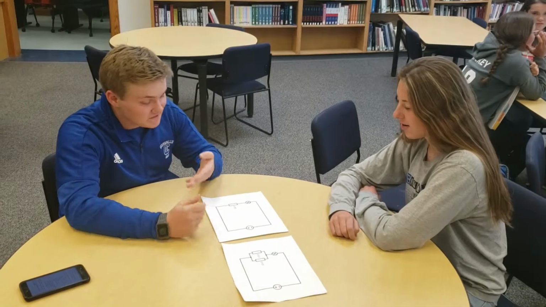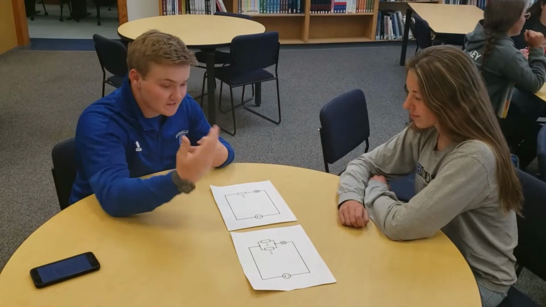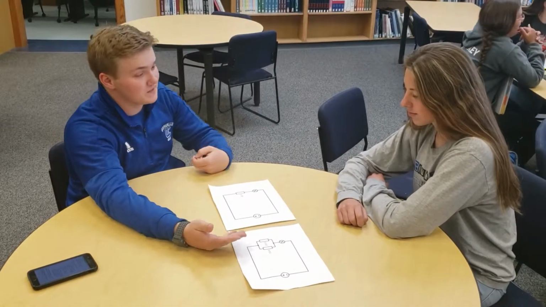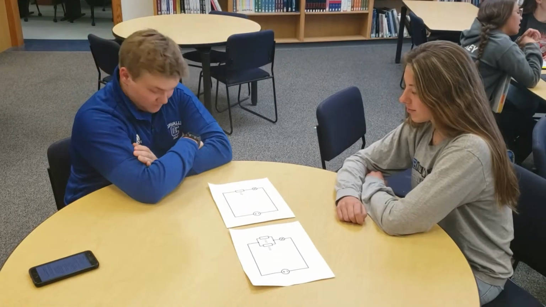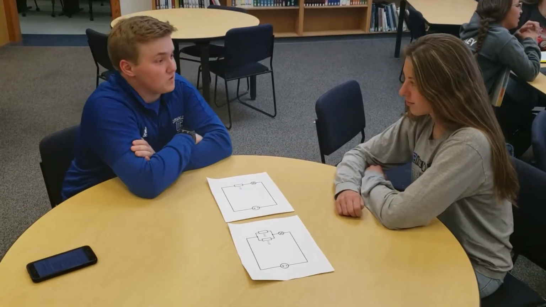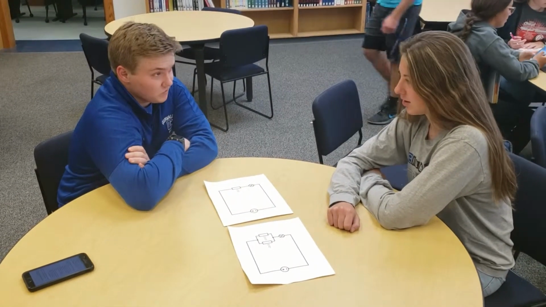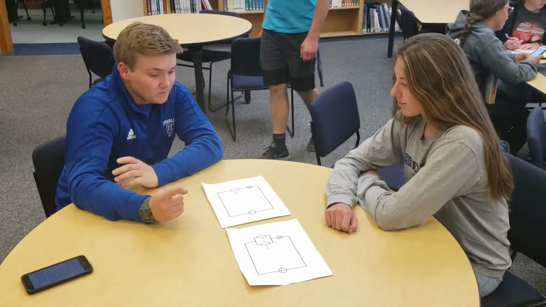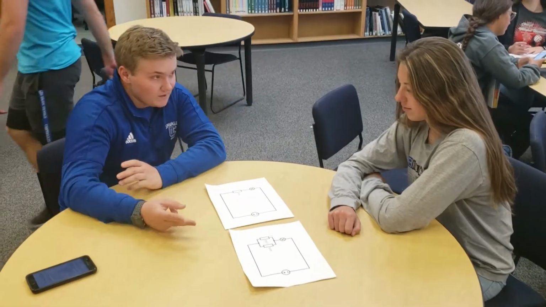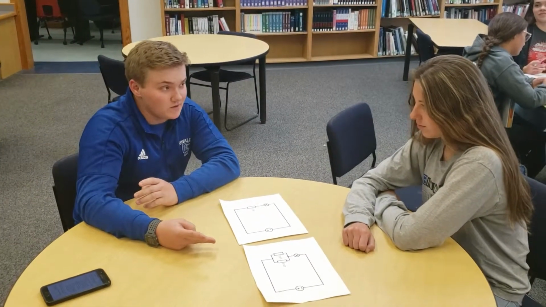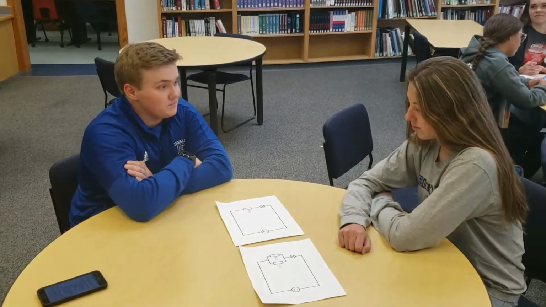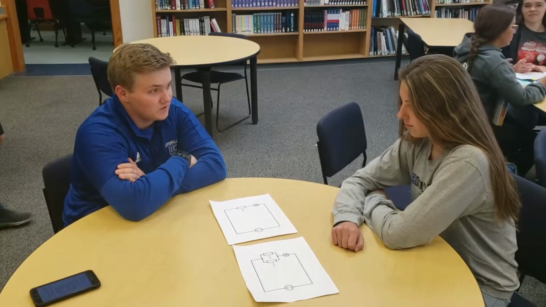Okay, Hannah. So, we have two identical circuits here, except this one has one resistor in series and this one has two resistors in parallel. Which circuit do you think has more resistance? Well, you know that one. Okay, so if you have two checkout lines at a grocery store, and one of them moves at the same speed as this one, and one of them moves much slower, which would go faster? Which would get more people out first?